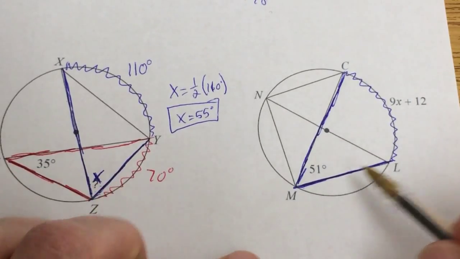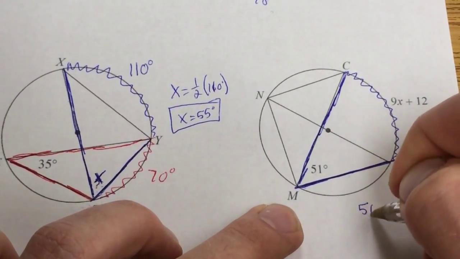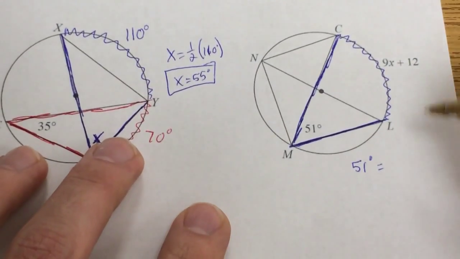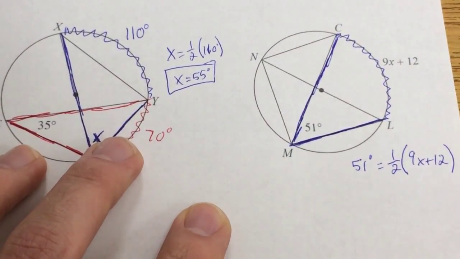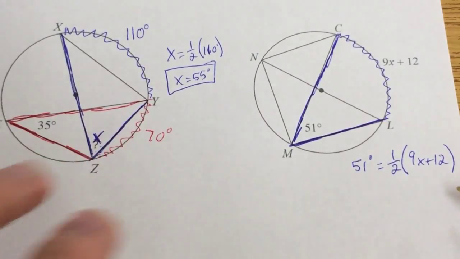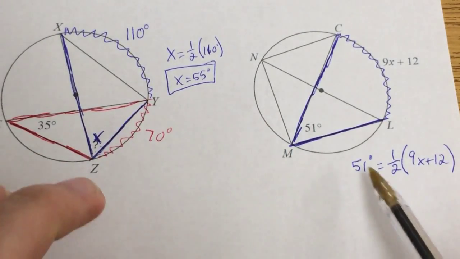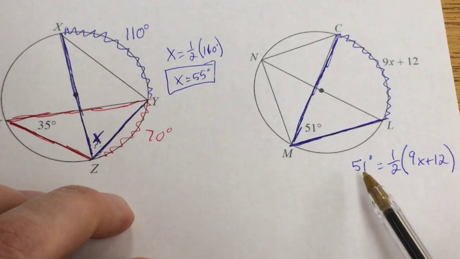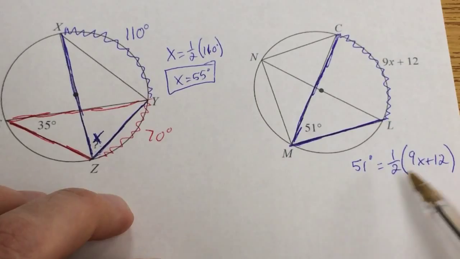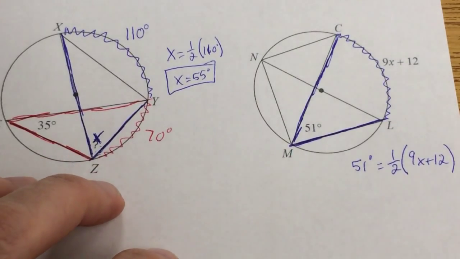Okay, so I can set it the same way. I know my angle, 51 degrees, is going to be equal to half of my intercepted arc, which is 9x plus 12. All I got to do is solve for x. Now again, remember in a previous tutorial, I took both sides of this equation and multiplied by 2. So that would give me 102 is equal to 9x plus 12. Some of you guys are like, I really like distributing that 1/2 because you know how to distribute. I'm going to do that this time.